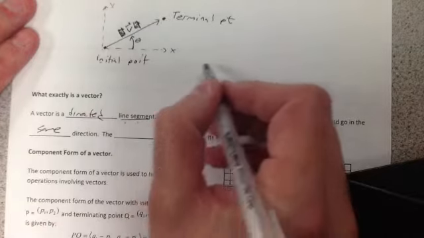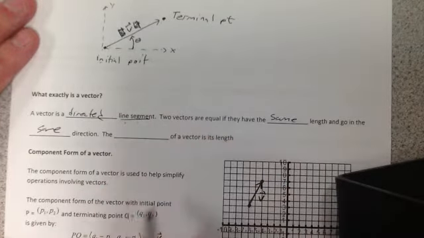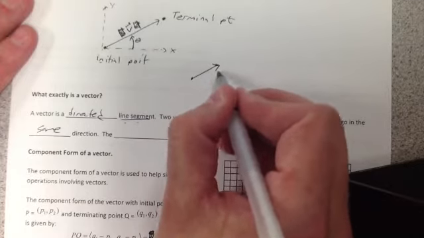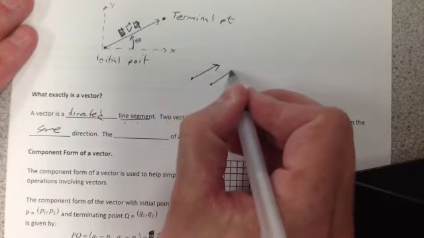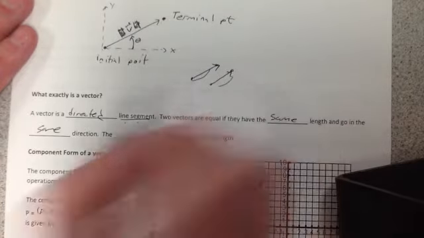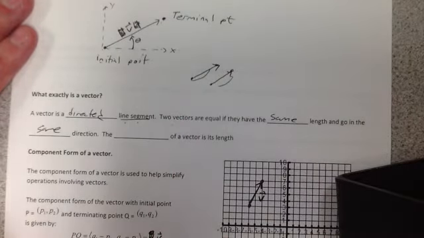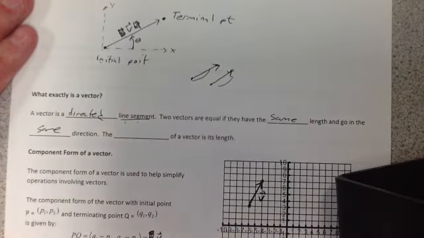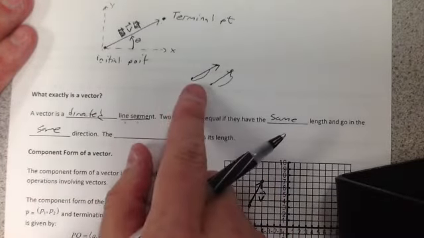So I can have two vectors, just for example, here's a vector, and here's another vector. They're both the same length, they're both heading up in the same direction, so we call them the same vector. This is really important because we don't have to draw them in the same place.